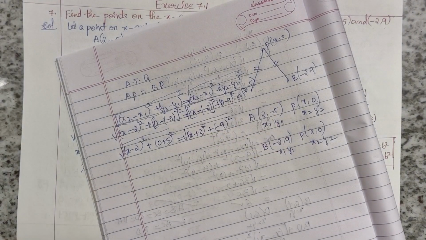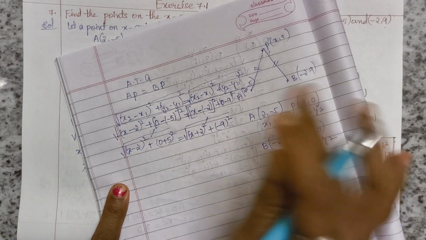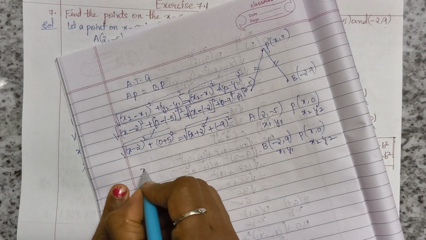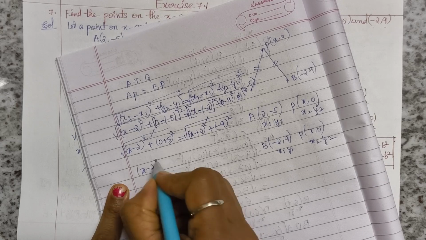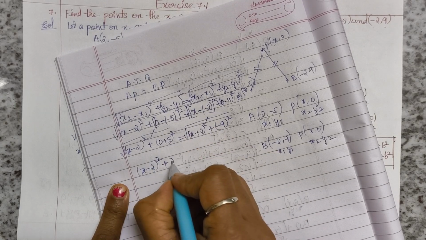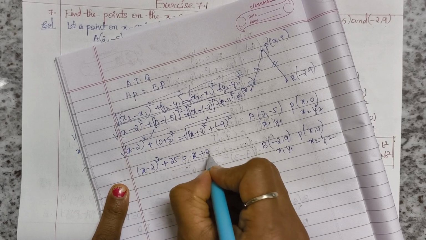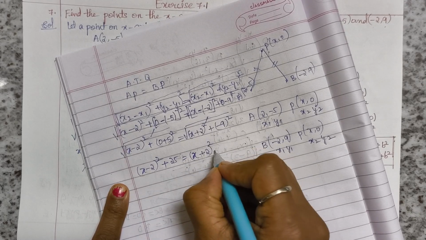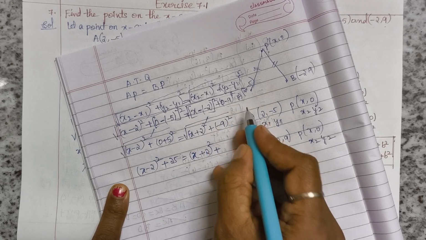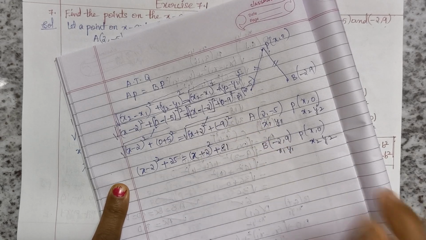Okay. Now see here, this side also root is there, this side also root is there. Root to root cancel. What remains here? x minus 2 whole square plus 0 plus 5, 5 fives are 25, is equal to, next here, x plus 2 whole square plus, see here, minus into minus plus, again plus into plus, you will get plus. 9 nines are 81 you will get.